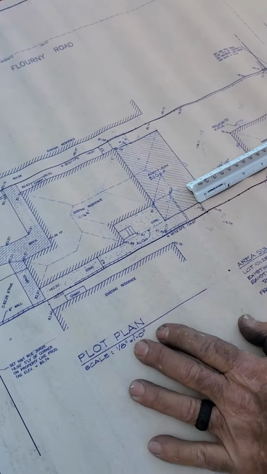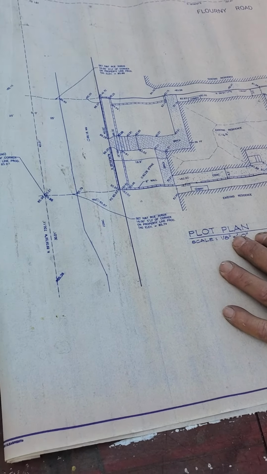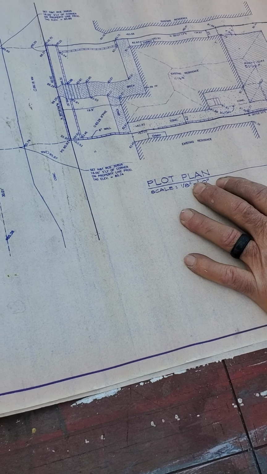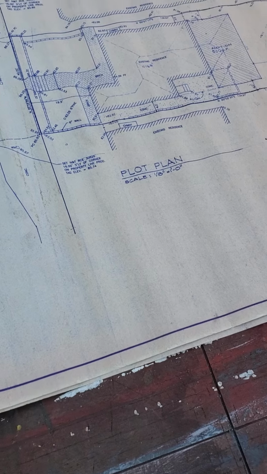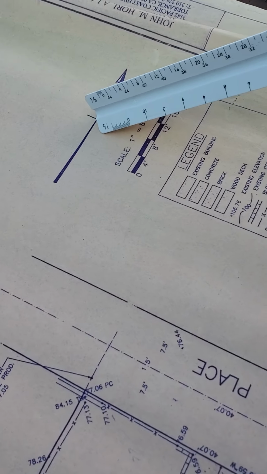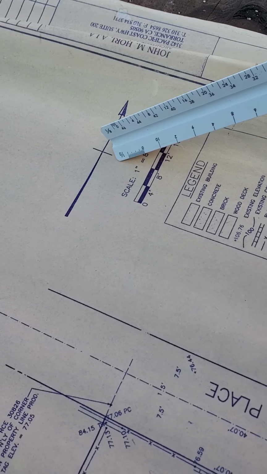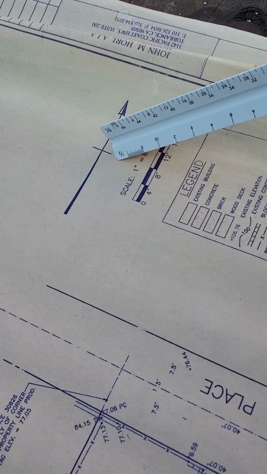And any time an architect or an engineer does a set of drawings, there's always a scale. They always give you a compass rose, a north, so that everything's referenced to north. That's pointing north, that's south, that's east, and that's west.